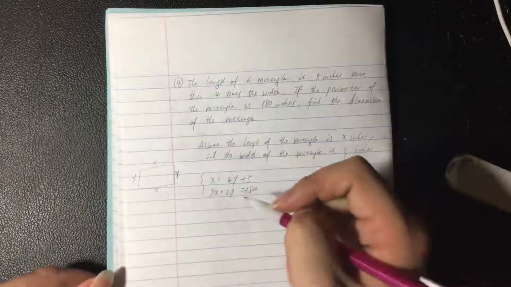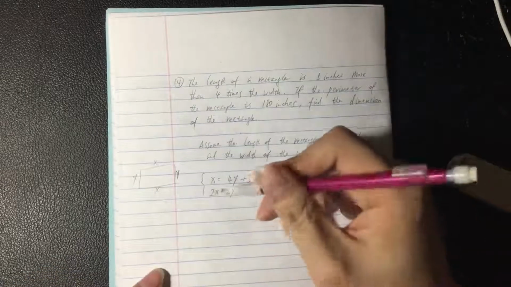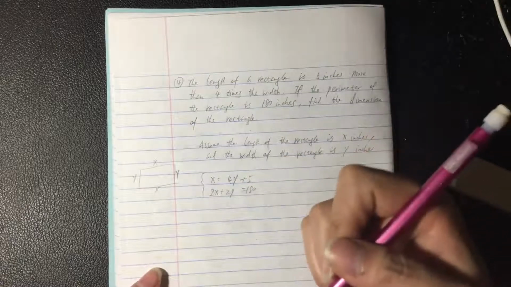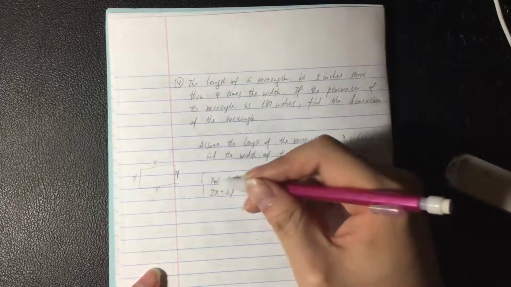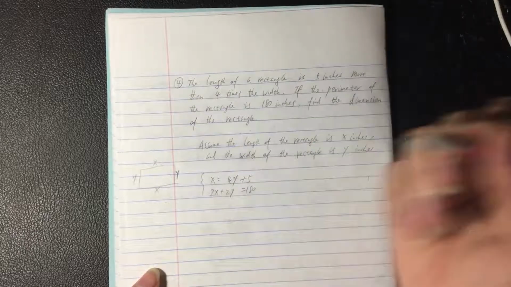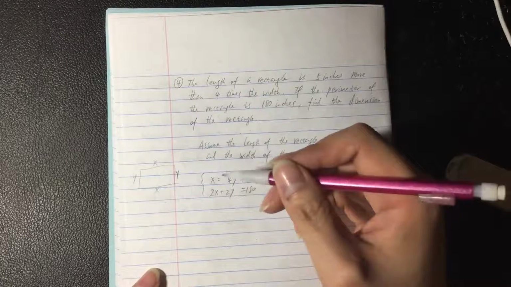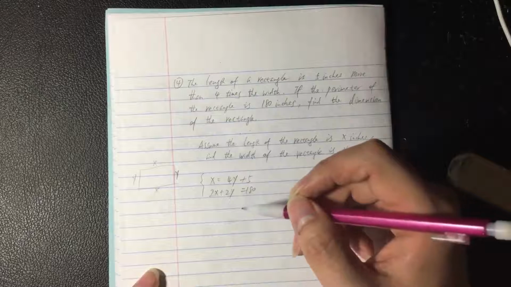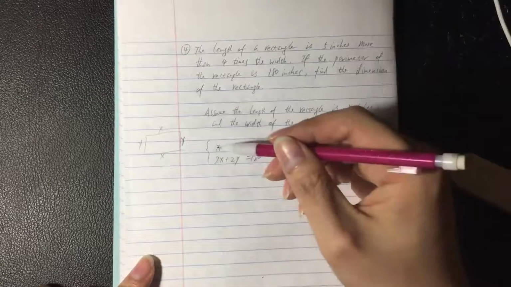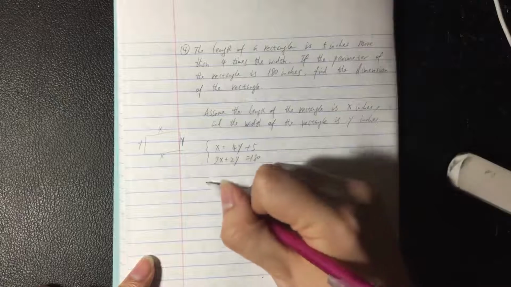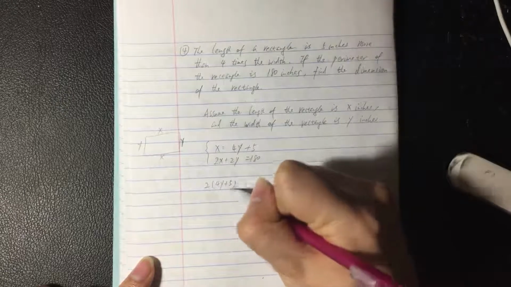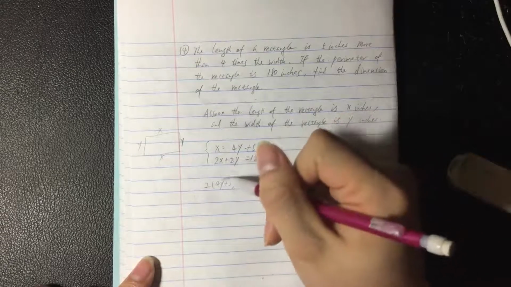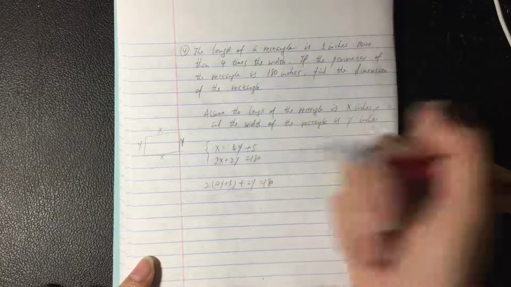Then solve this system. I can directly substitute x into the second equation, since I already have x by itself. So using the substitution method will be much easier. Let me substitute x into the second equation. I have 2 times (4y plus 5) plus 2y equal to 180. Replace x with 4y plus 5.